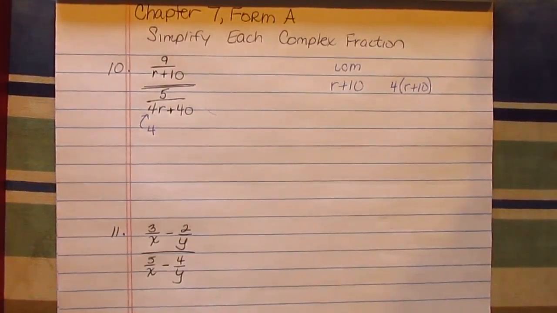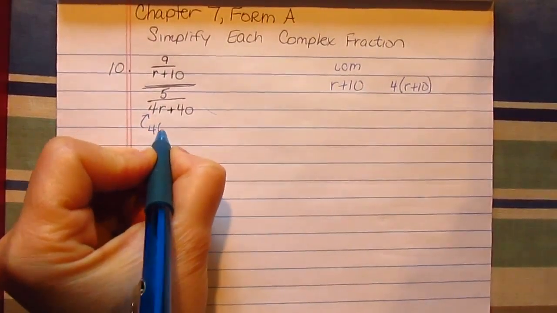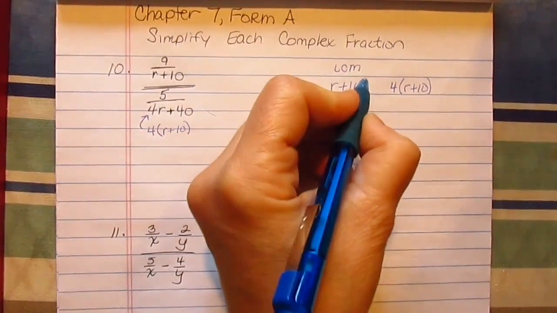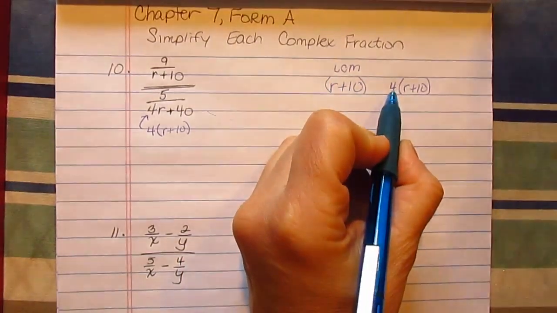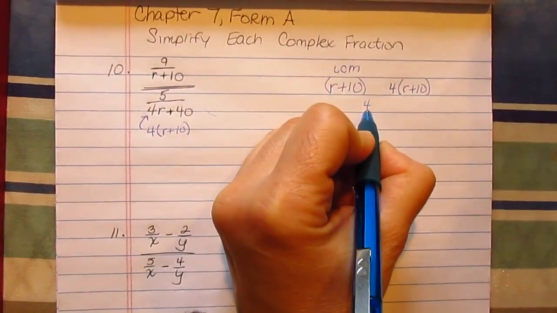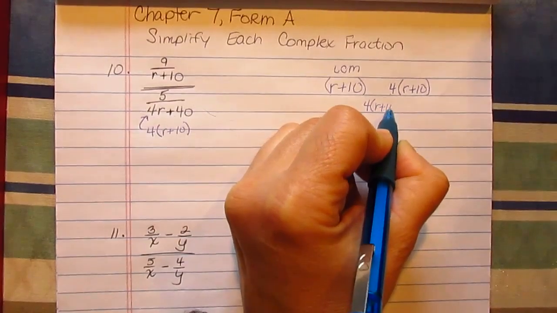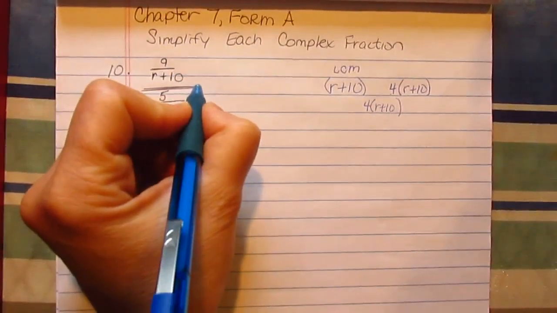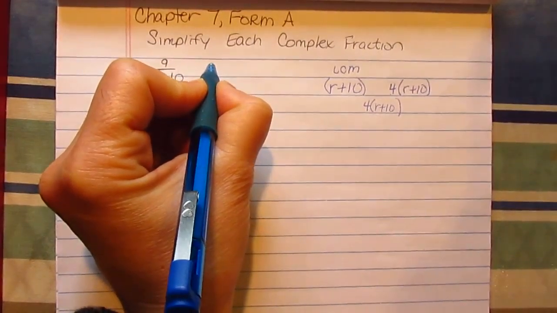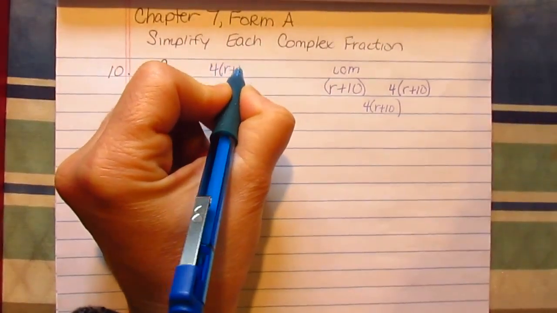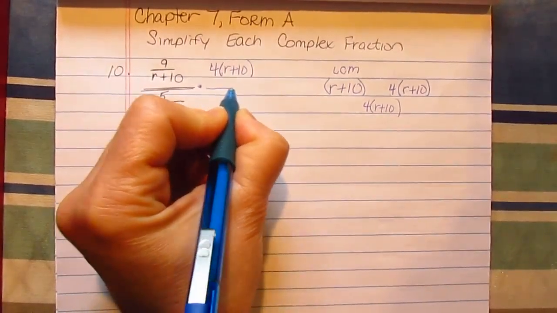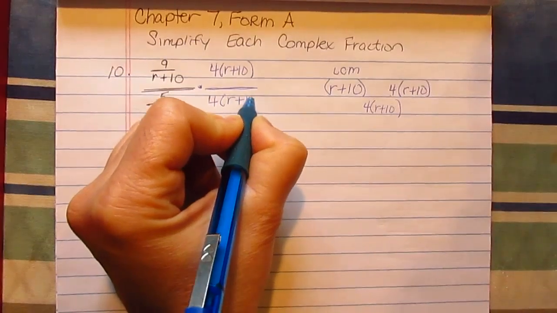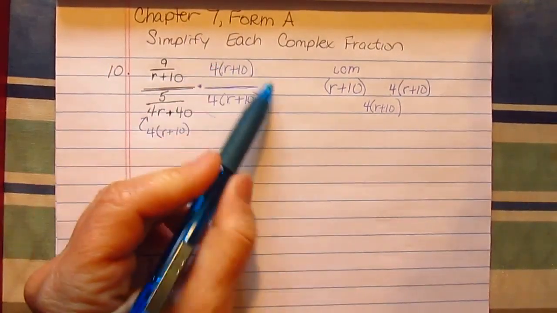Okay, as I was saying, this right here is 4(r + 10). So the least common multiple of (r + 10) and 4(r + 10) is 4(r + 10). Our goal here is to multiply the whole thing by 1. The 1 we multiply is 4(r + 10) over 4(r + 10). This is 1.